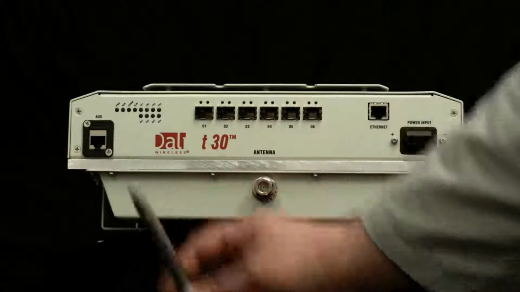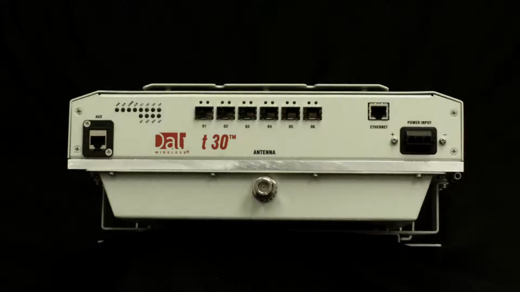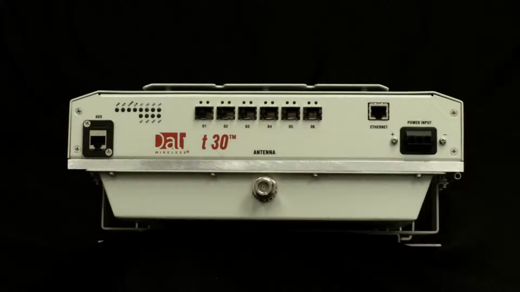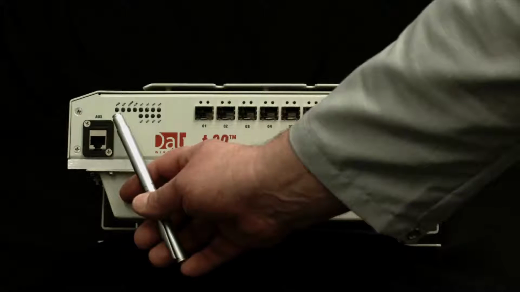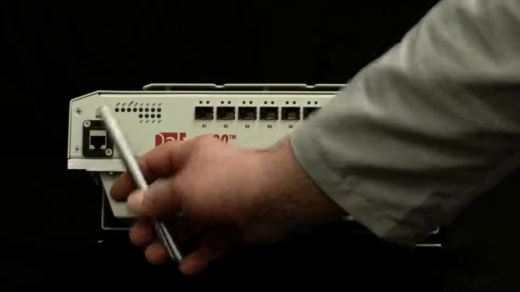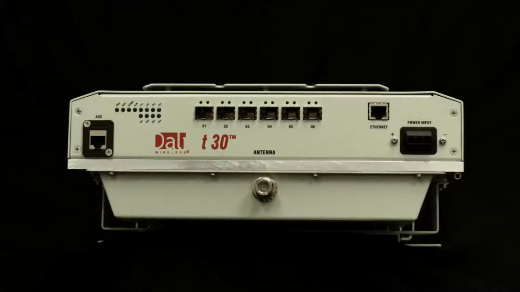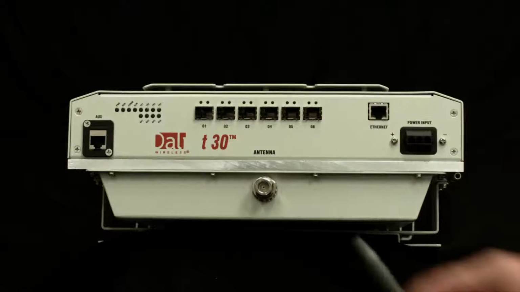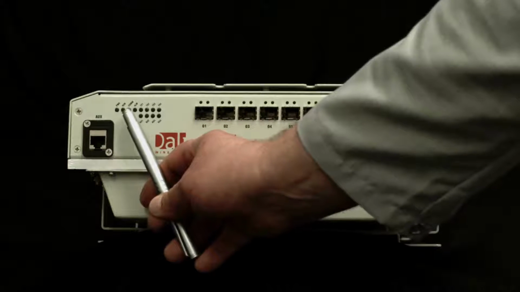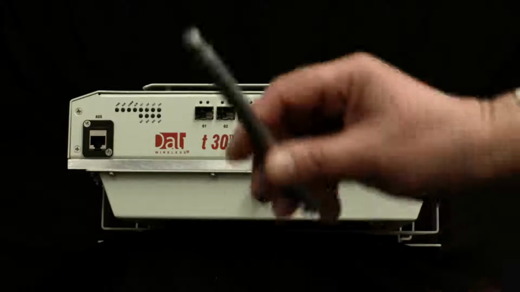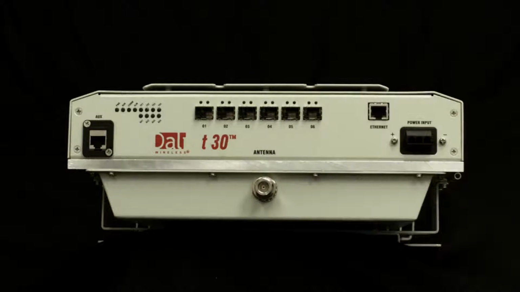This is a monitoring cluster of the T30 unit. The first LED is related to power. So when power is applied, green color will be displayed. The second one is run LED. It shows the health status of the microprocessor. The third one is communication LED, shows the health status of the link between host and the remote.